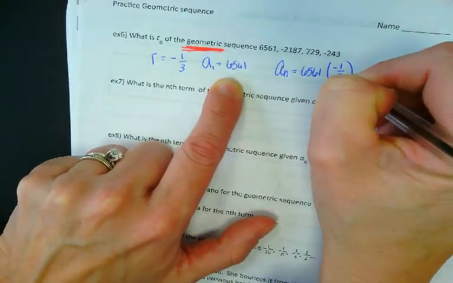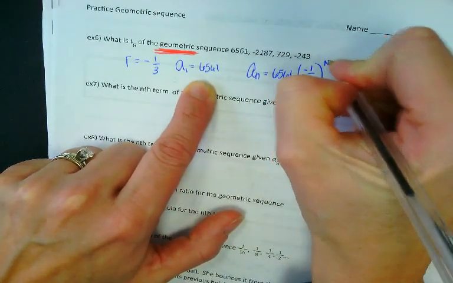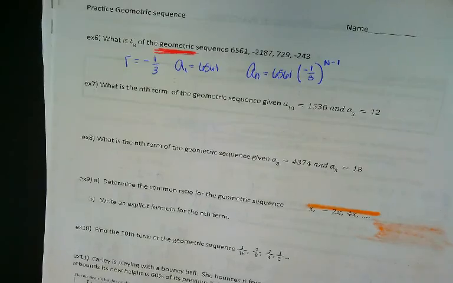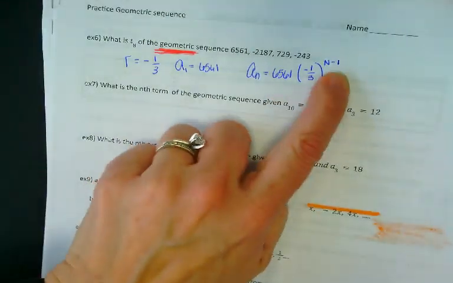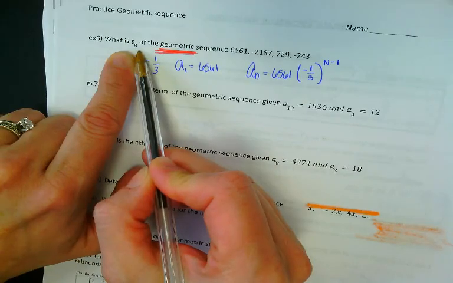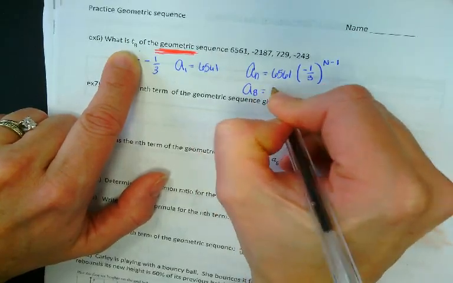You know, they might in the recursive, but not usually this way in the explicit. Raised to the n minus 1. Okay, so I'm writing the rule. So a sub 1, ratio to the n minus 1. Now that I have the rule, all they want to know is the 8th term. I'm just going to plug in the number 8. So a sub 8 will get me the 8th term.